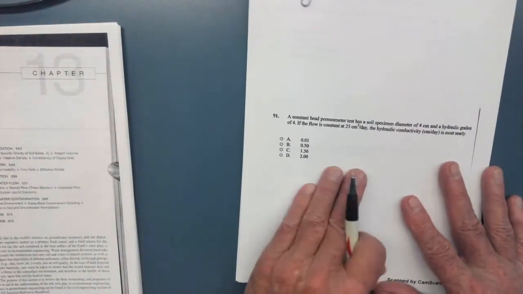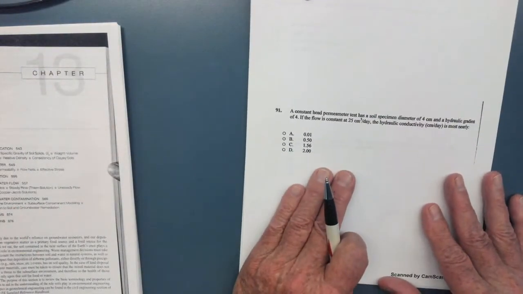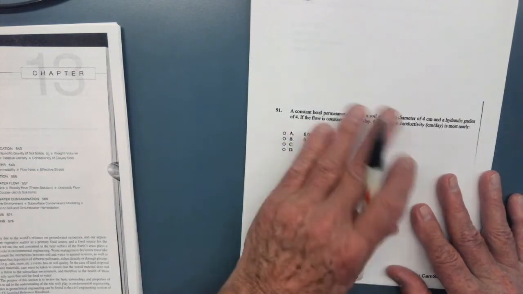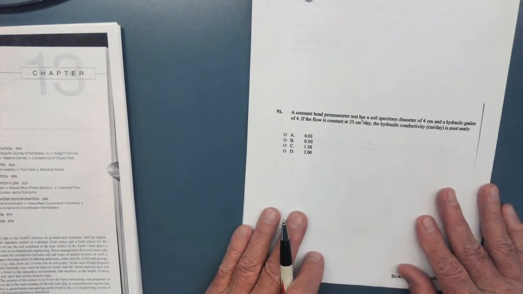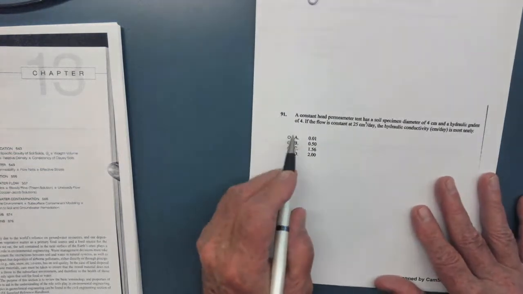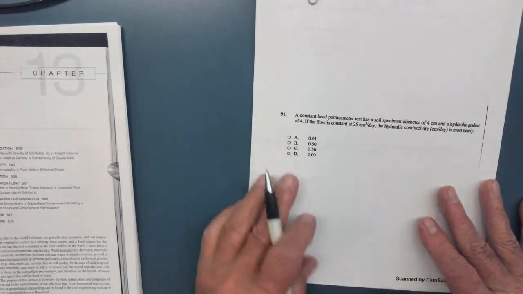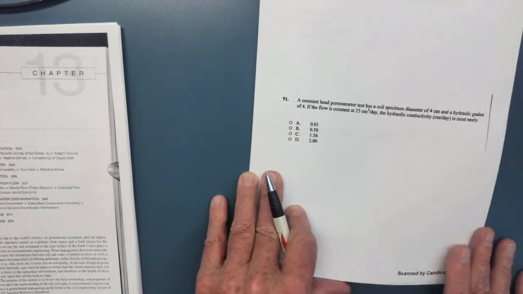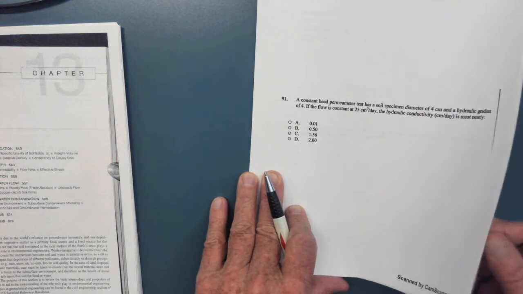So let's do some more. Now these problems here were from the book that was in the civil office, the review book, practice exam. I just grabbed the ones from the groundwater part, which they said was from 91 on. And again, if you get the book, you can look at it yourself.